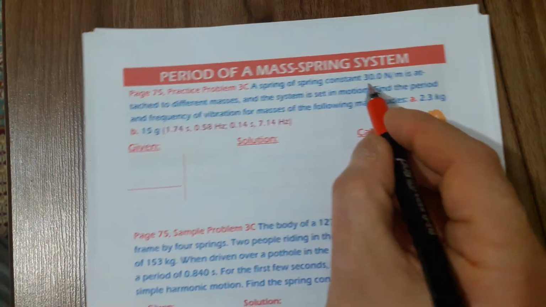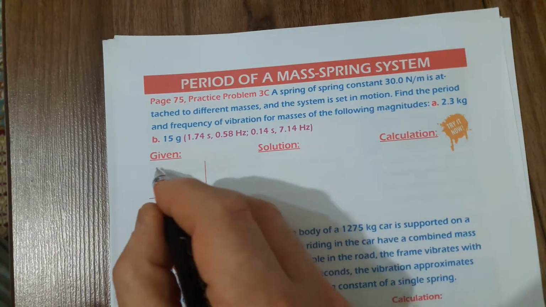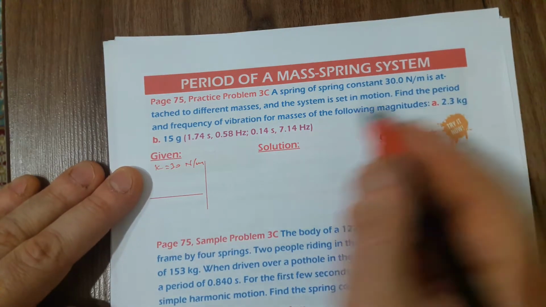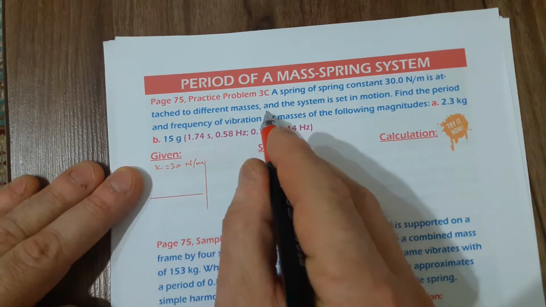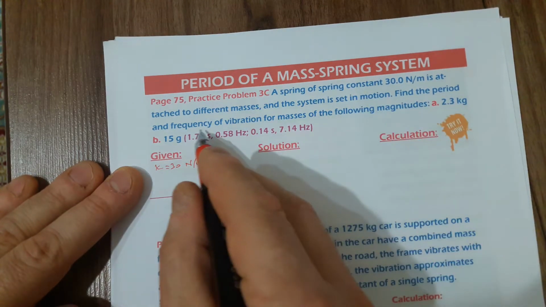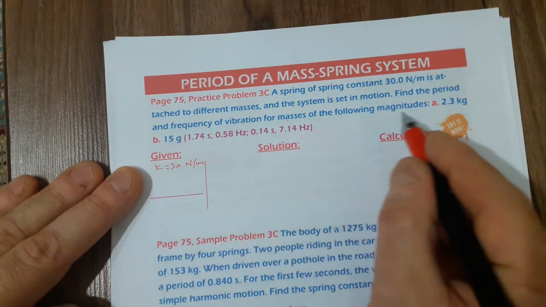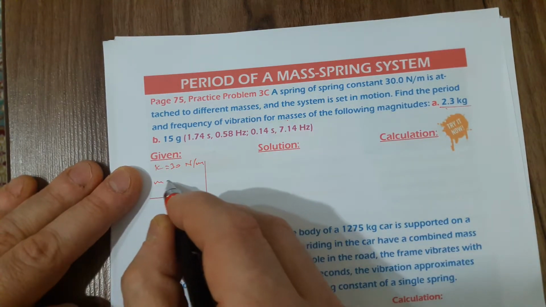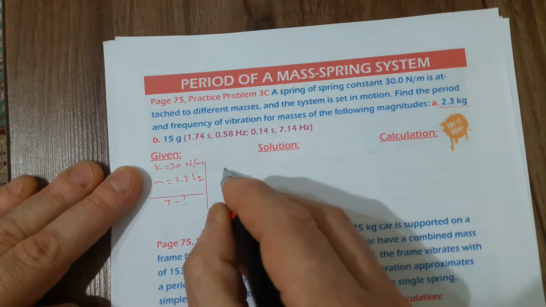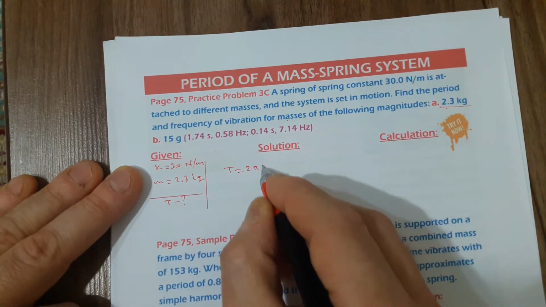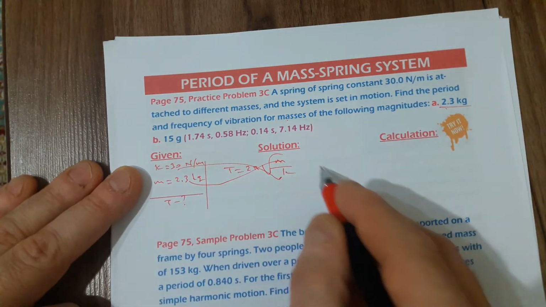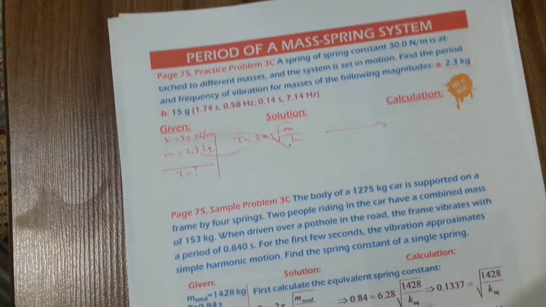A spring of spring constant 30 Newton per meter, so k is equal to 30 Newton per meter, is attached to different masses. The system is then set in motion. Find the period and the frequency of the vibration for the masses of the following magnitudes. The first mass is 2.3 kilograms, so calculate the period. The equation for the period is 2 pi root m over k. Then you are going to write m here, k here, then calculate the answer.